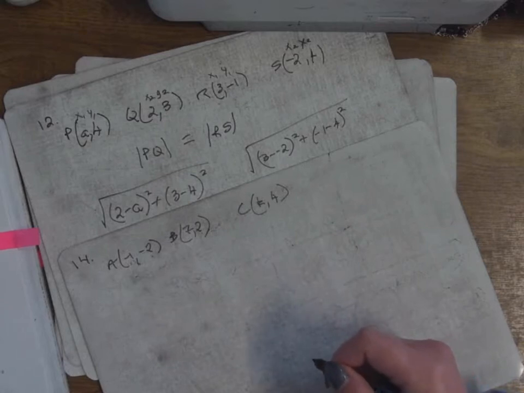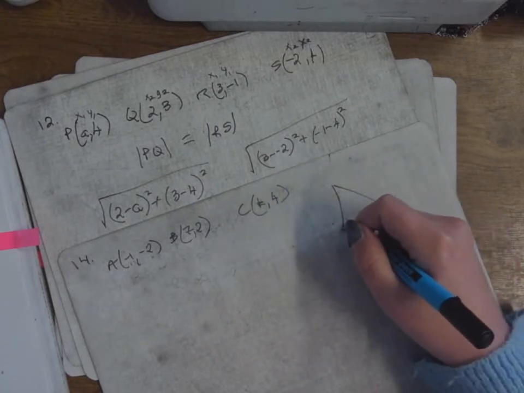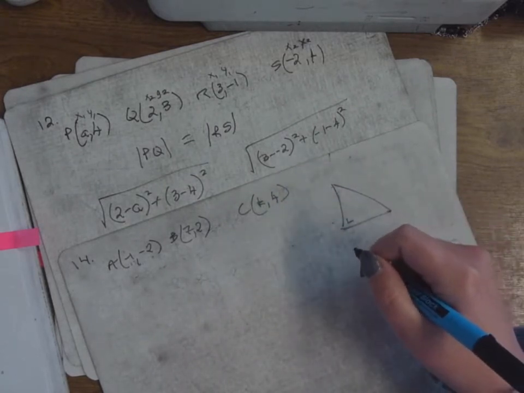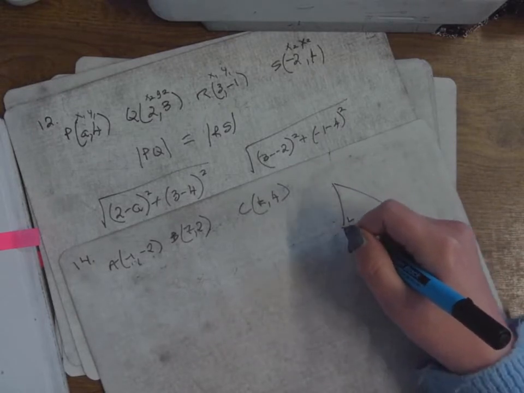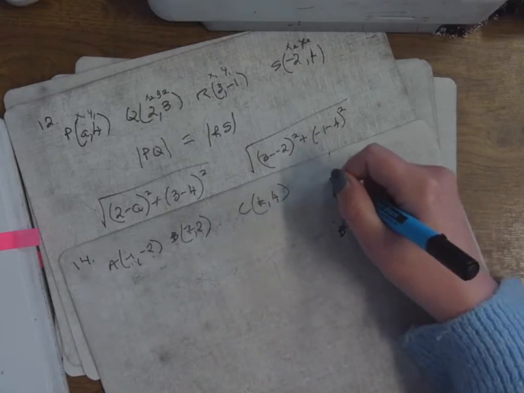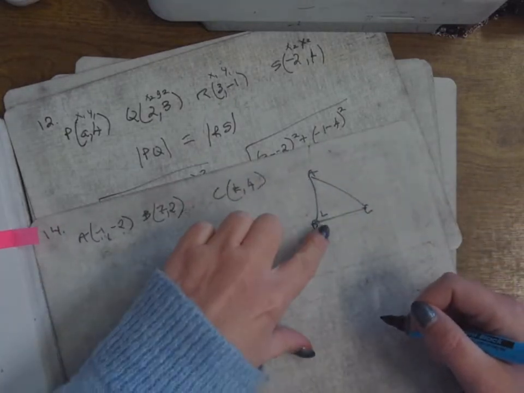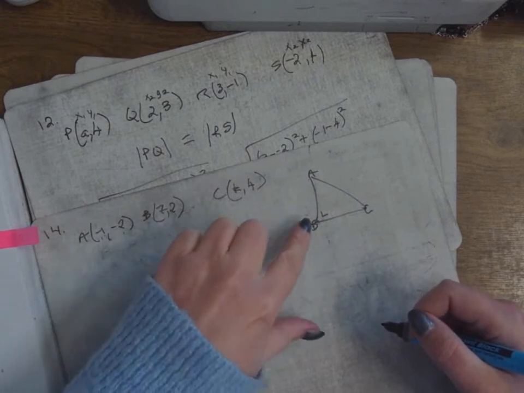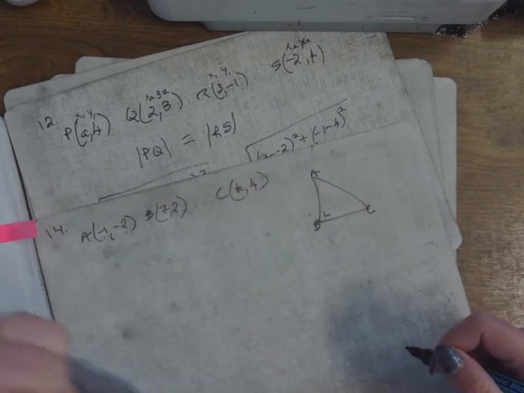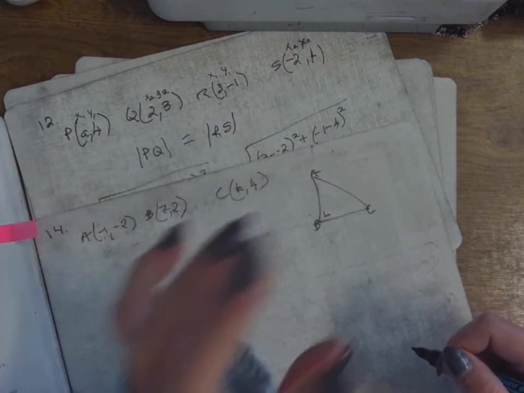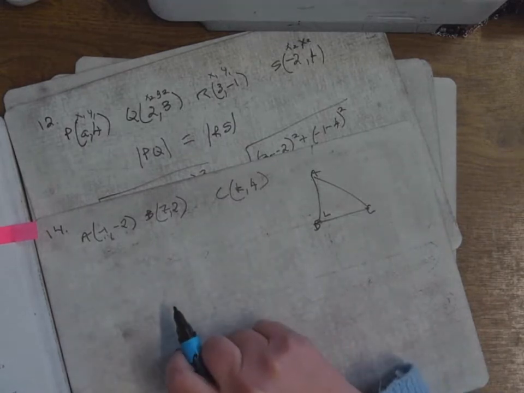I'm not drawing it out accurately, but it means the line AB and the line BC are perpendicular, so if you multiply their two slopes, you get minus 1.